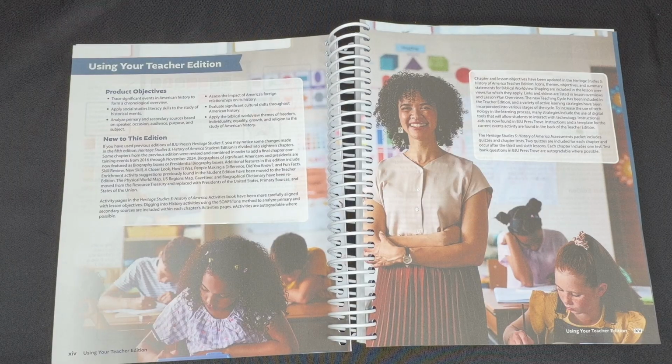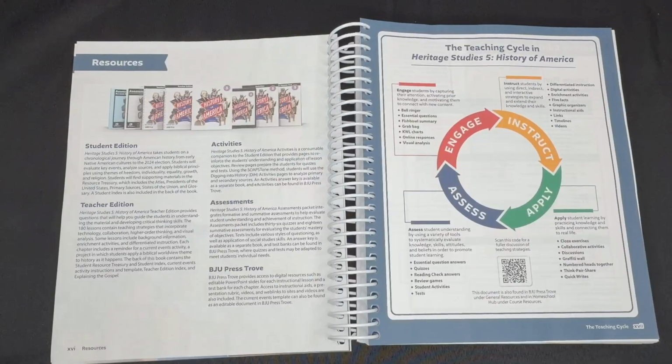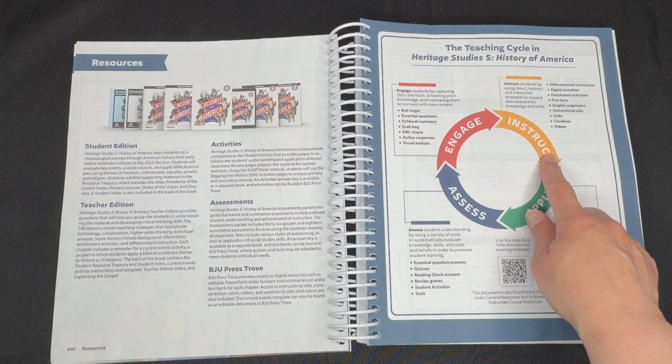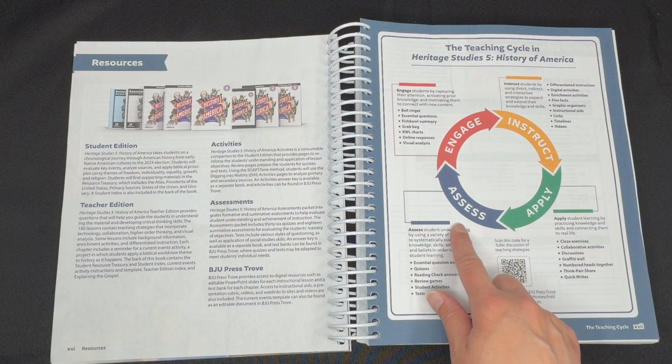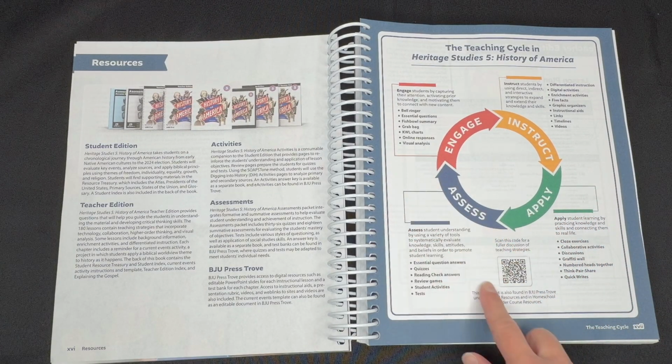If you have previously taught a Heritage 5 course using a different edition, I would recommend taking a moment to read over this section of New to this Edition. This will list some different things that you may notice as you go through this course that you did not have in your previous edition. As you go through the Heritage 5 teaching, you will go through a cycle of instruct, apply, assess, and engage. You can also find more information on this teaching cycle by scanning the QR code below.